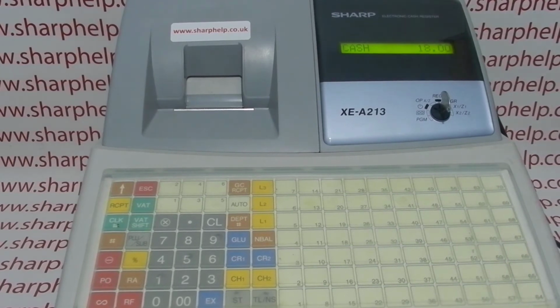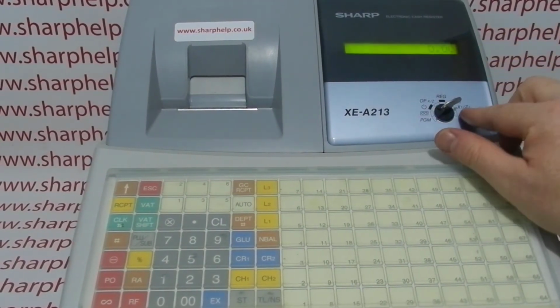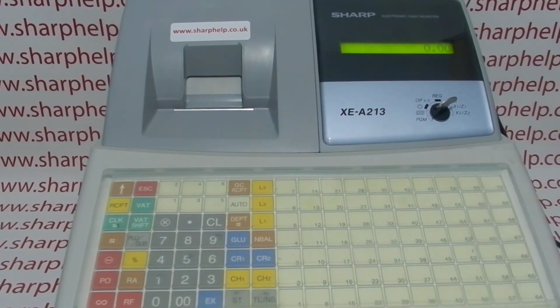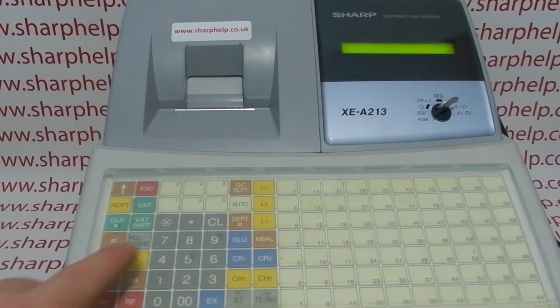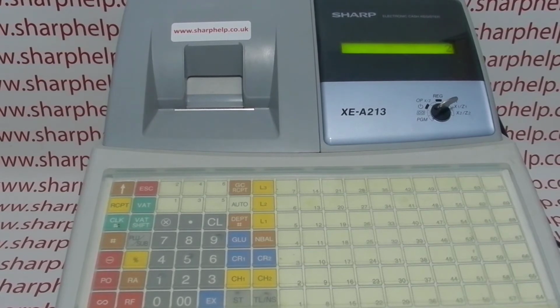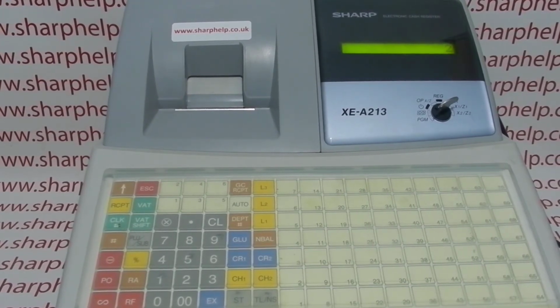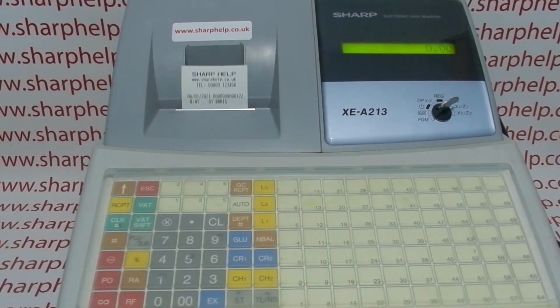So if we turn the key around to the X1 Z1 mode, your normal reporting mode, if we want to have a look at, say, our Thatcher's half pint sales, which is PLU 2, then all we need to do is press 2, followed by the multiply button. And then if we were looking at, say, PLUs 2 to 5, we would now put in 5 and then PLU sub. But I'm just interested in one particular PLU, so I now just press PLU sub.